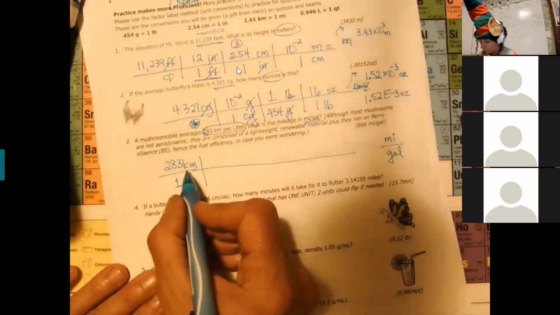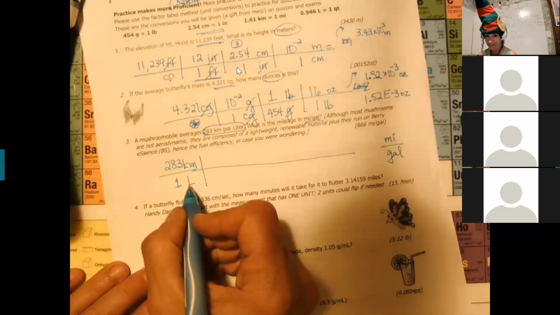All right, 1 unit in each box, 1 on each layer. At the end, write it as one on top of the other. So we're going to change kilometers to miles, and we're going to change liters to gallons. We're going to do it in one flow. When you write your answer, you can do a slash, but in this factor label, only 1 unit on each level.